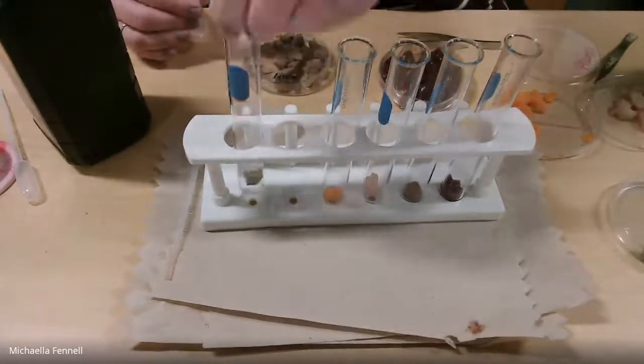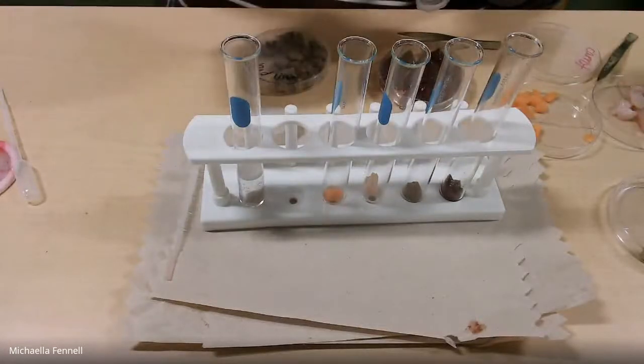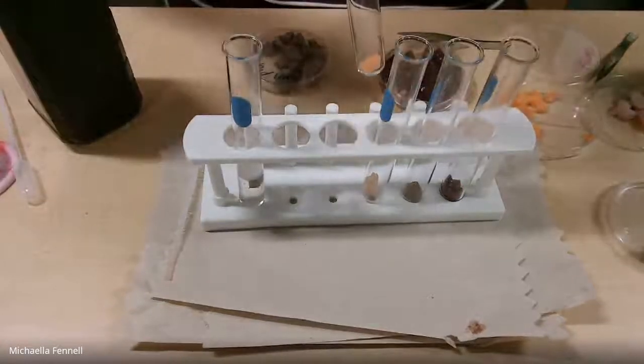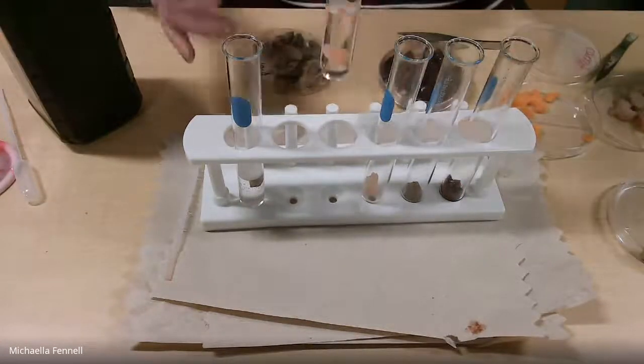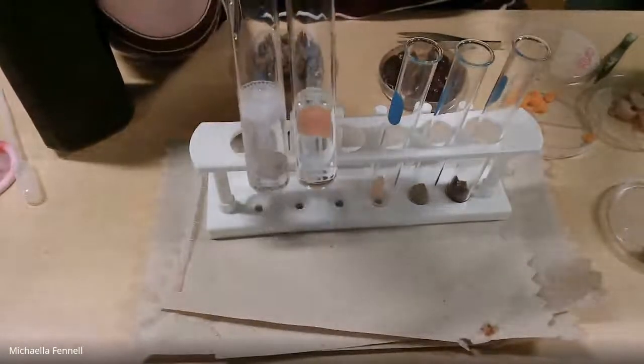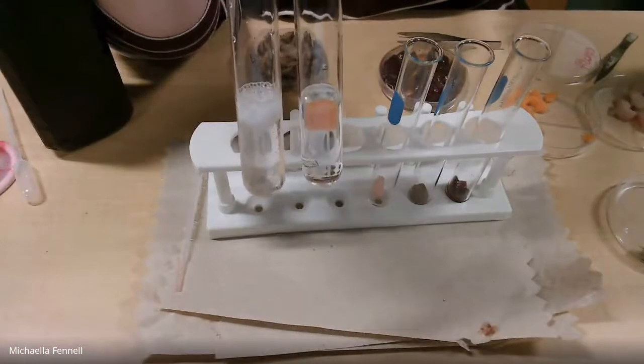All right, the next one we got is carrot. It's kind of funny, the potato is still reacting. I still see fizzing occurring in that test tube. Then we have the carrots, and if I compare these two, I can tell you right away that I think the potato has more going on than the carrot.